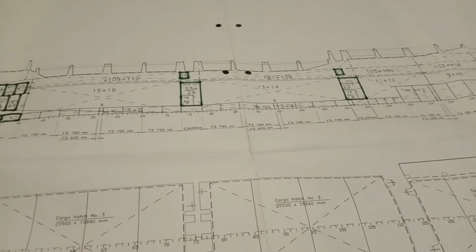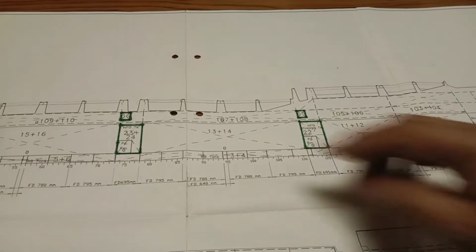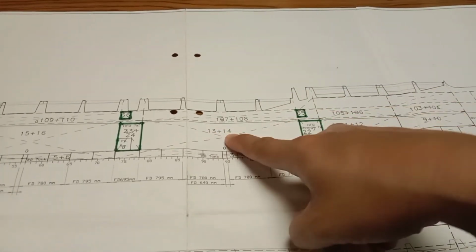Okay, what else? We have also wing tank 13 and 14.